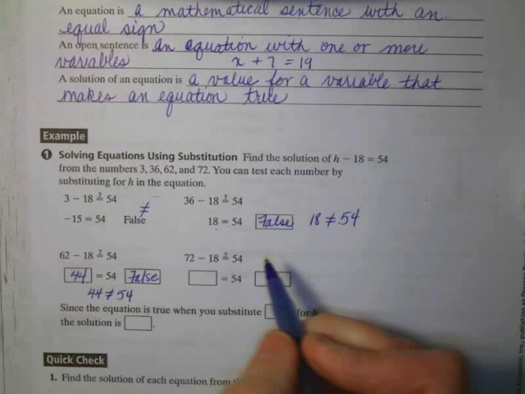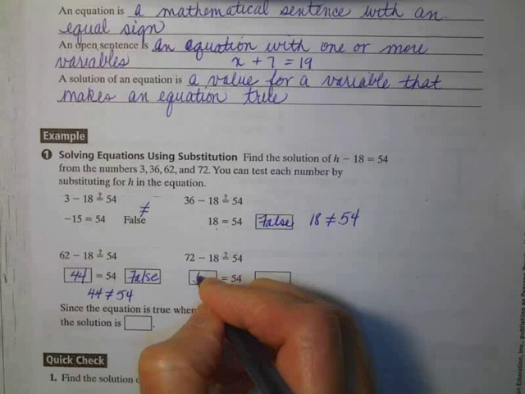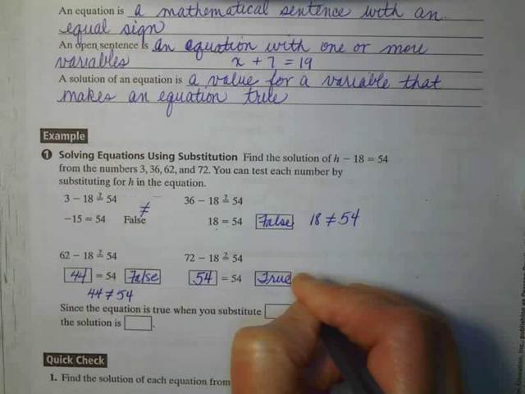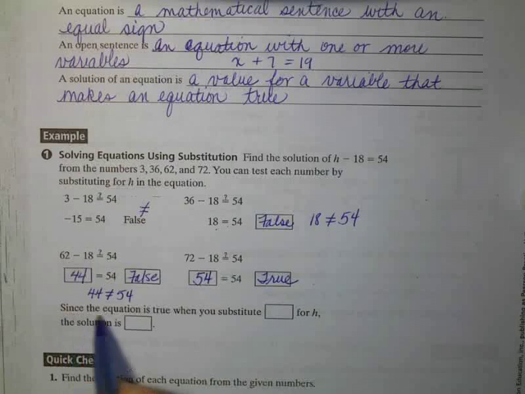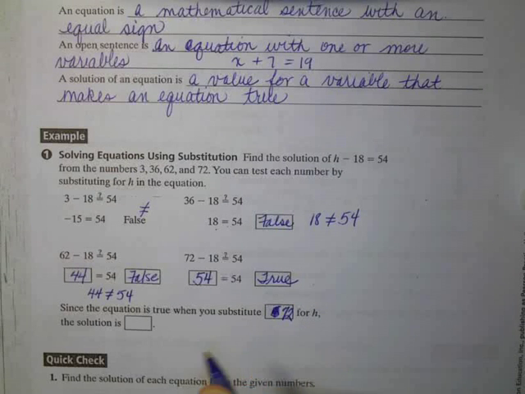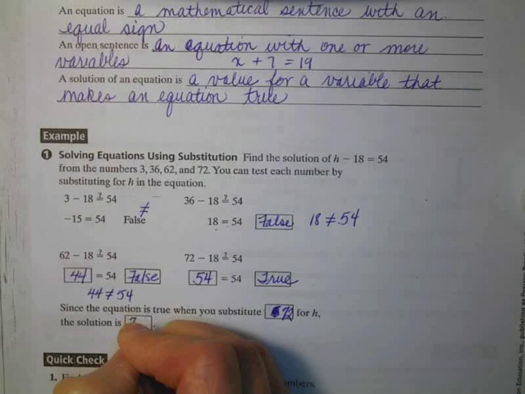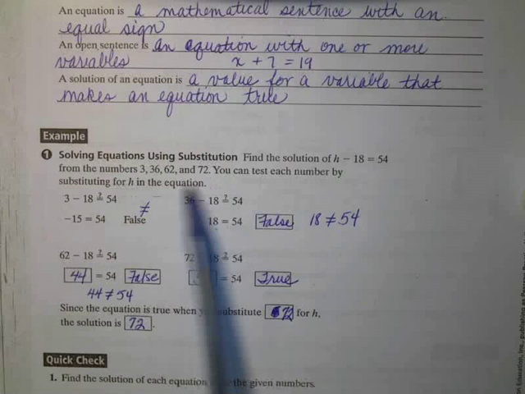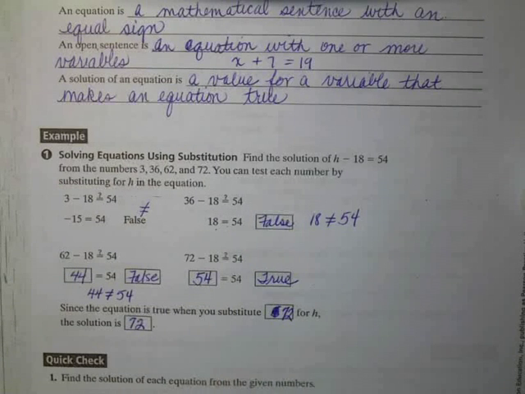Hopefully 72 minus 18 equals 54. If you do the math, it does, and we see that 54 equals 54. This is a true statement. So, since the equation is true when you substitute 72 for h, the solution is 72. We've just solved an equation using just substitution. We have a set of numbers, put them in and try out, and hopefully one of them is the correct answer.